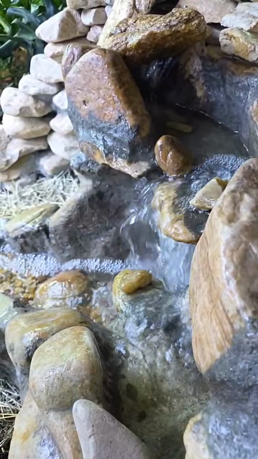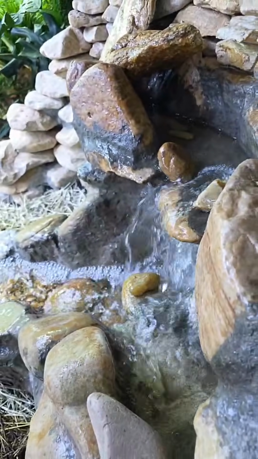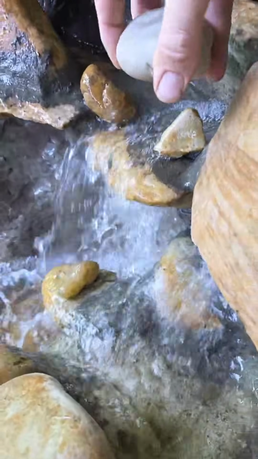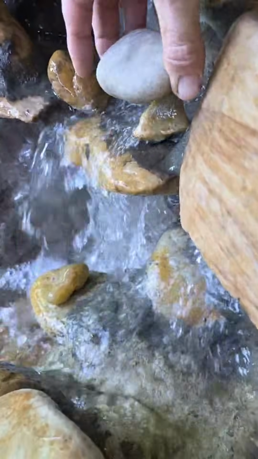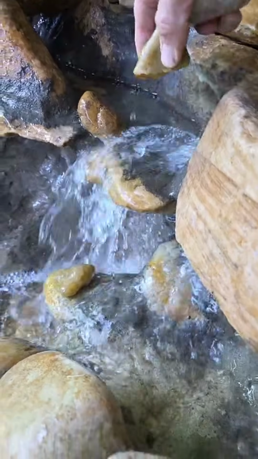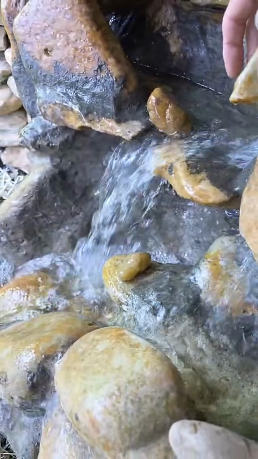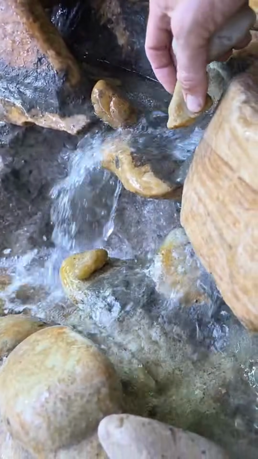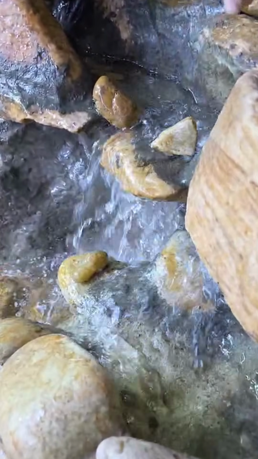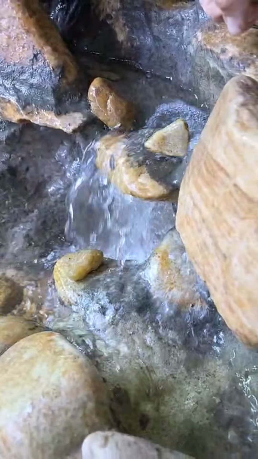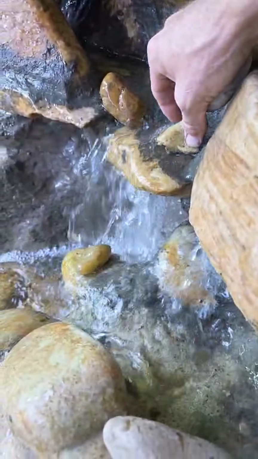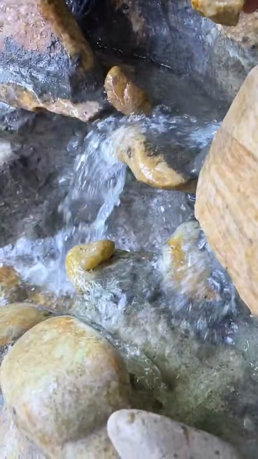Billings, what's up? So I've been playing with these rocks here. I got a bigger one here, so you can see how much bigger. You can see how much that changes the flow. Big difference.